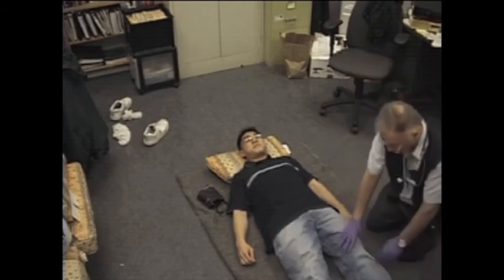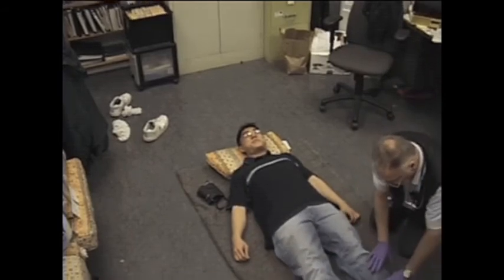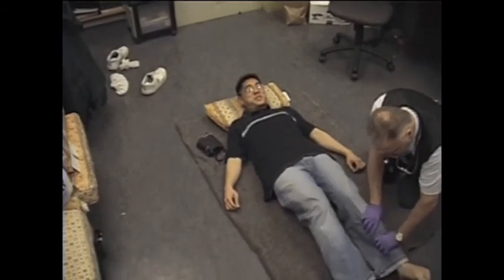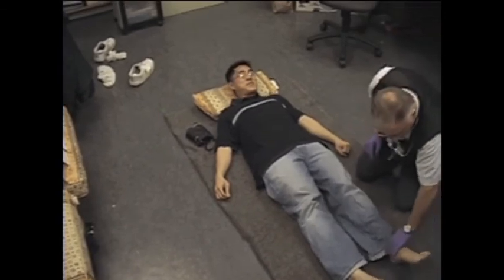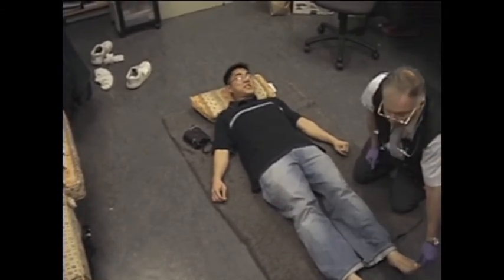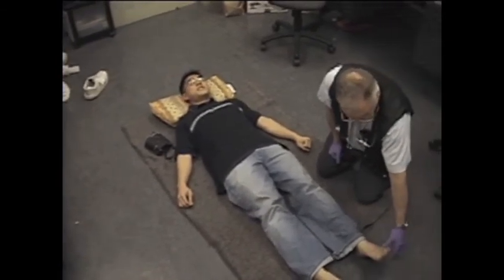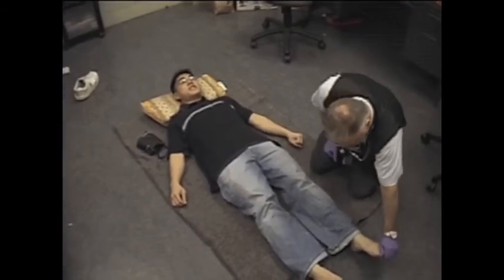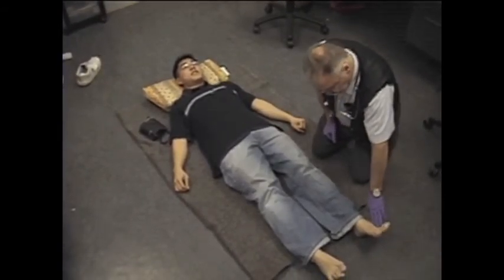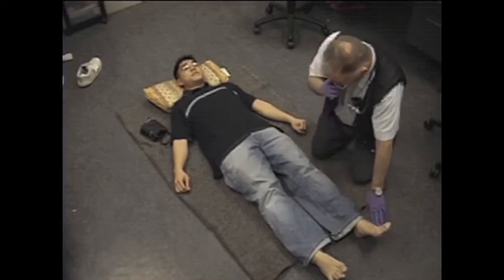So after we finish that, then I'd check on my side, the thigh, and I'd push a little bit here. I'd check the knee. He's ticklish. I'd check the lower leg, and then the ankle, and then I'd ask him what toe am I starting to touch? Can he push against my hand? Can he pull up? And so that's your CSM, checking for a pulse.